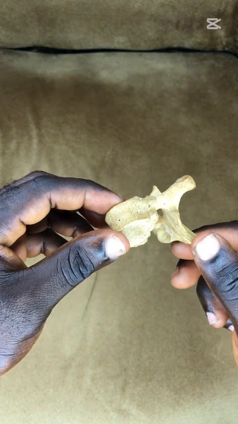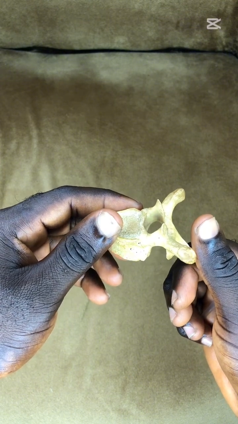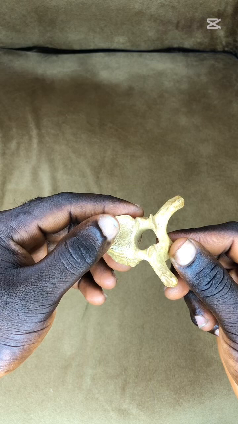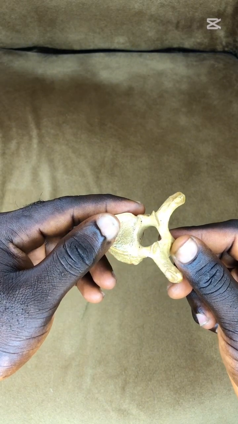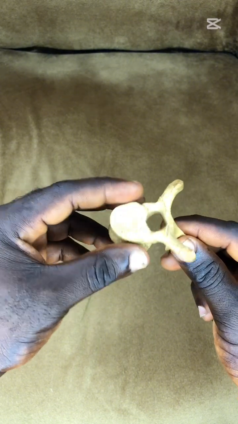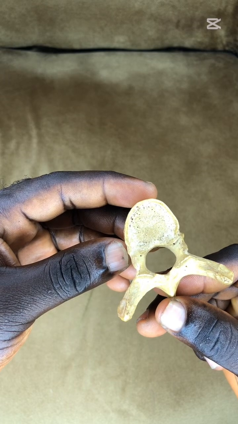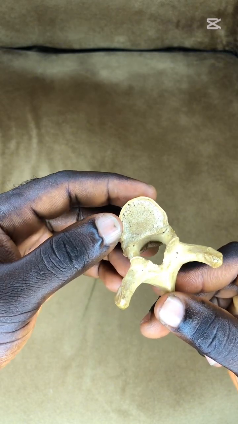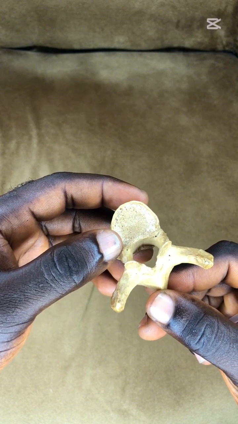The first thing you should note about this bony structure is that it is unique among other vertebra because of the numerous articular facets that it has. Now, the thoracic vertebra is the second segment of the vertebral column, because the cervical vertebra is the first segment.